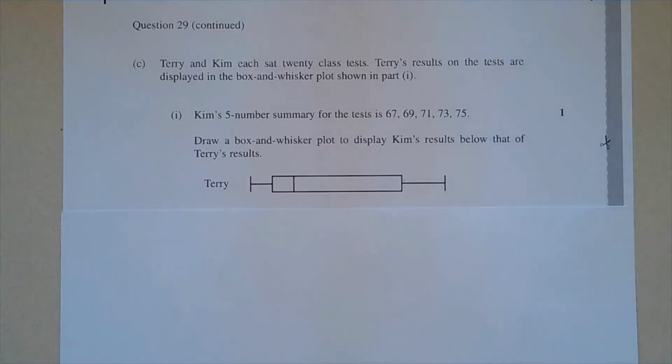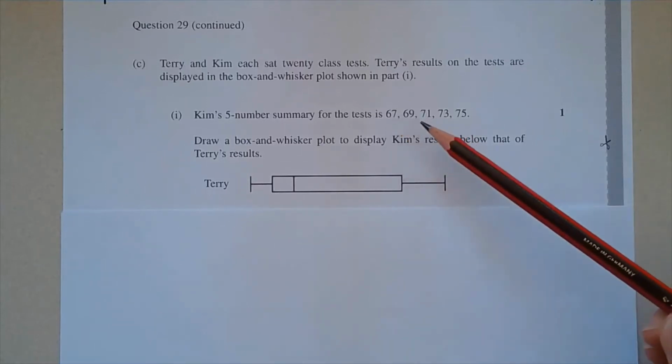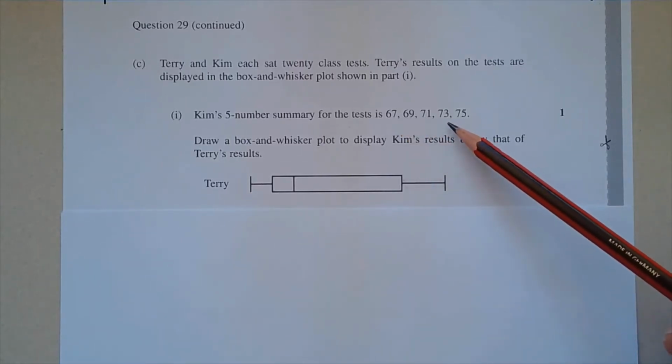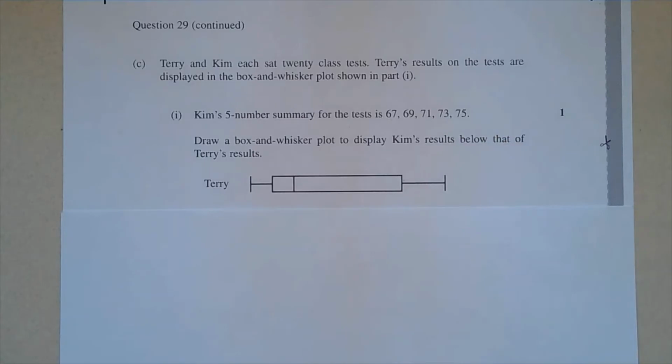Question 29C. Terry and Kim each sat 20 class tests. Terry's results on the tests are displayed in the box and whisker plot shown. Part 1. Kim's 5-number summary for the tests is 67, 69, 71, 73, 75. Draw a box and whisker plot to display Kim's results below that of Terry's results.